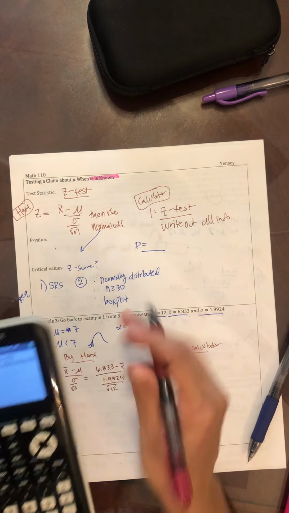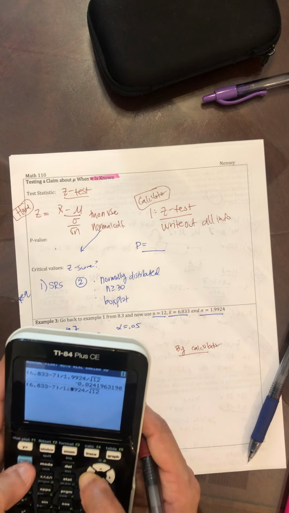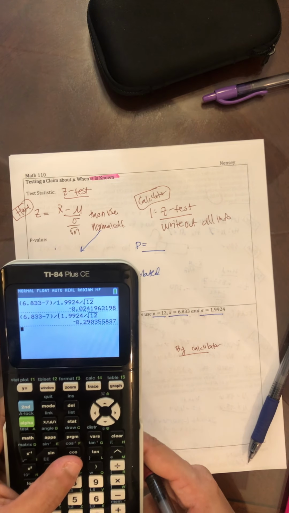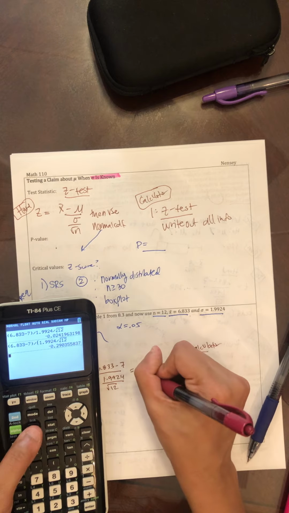And I'm going to get a number that I shouldn't have gotten because I forgot to put the parentheses. There we go. I forgot to put a parentheses here. Please make sure you do because you'll get it wrong. It's going to be negative 0.29.